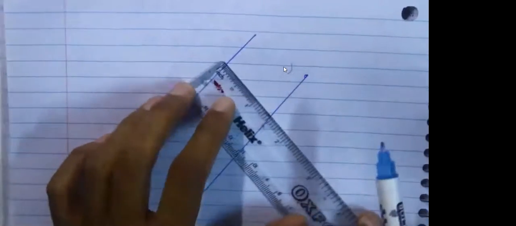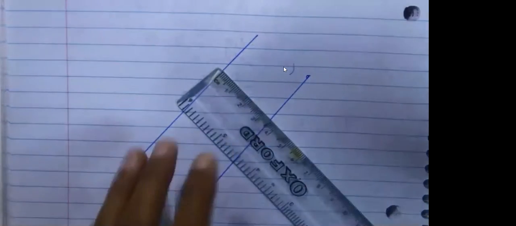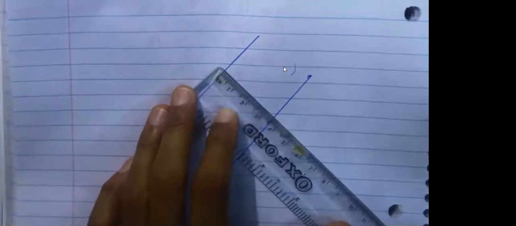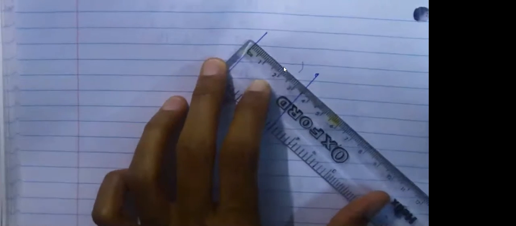Parallel lines are those where the distance between them stays constant no matter what. Even if you keep extending them infinitely, forever and ever, the distance between them stays constant. That's what parallel lines are.